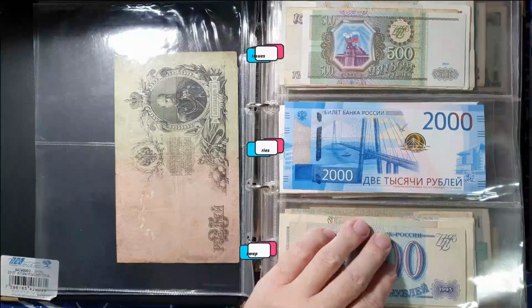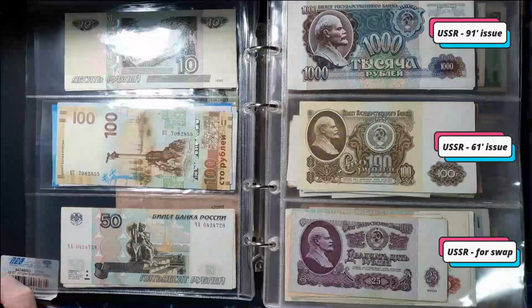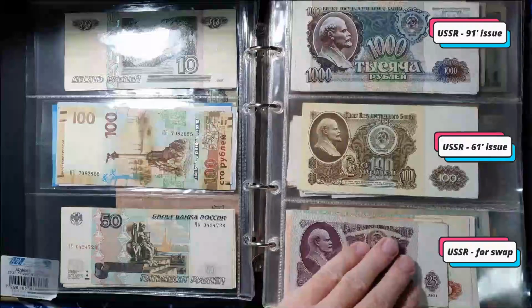In this pocket, I put the duplicates. So if you want to swap with me, you're welcome. Now we return back to the USSR period. These are two different issues.